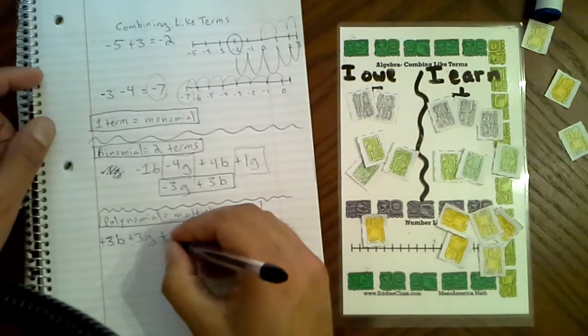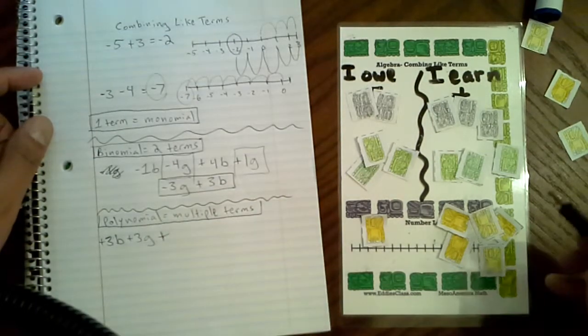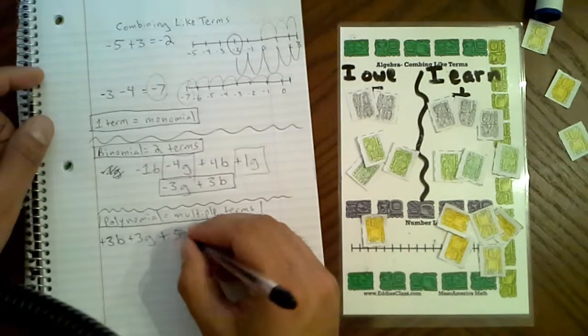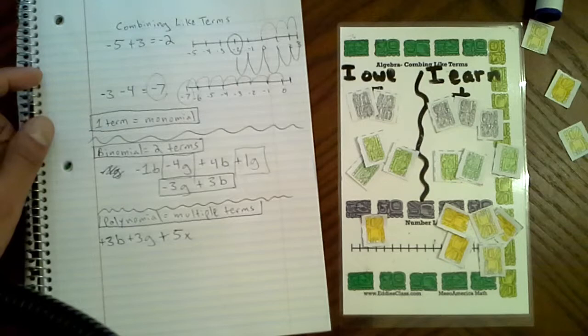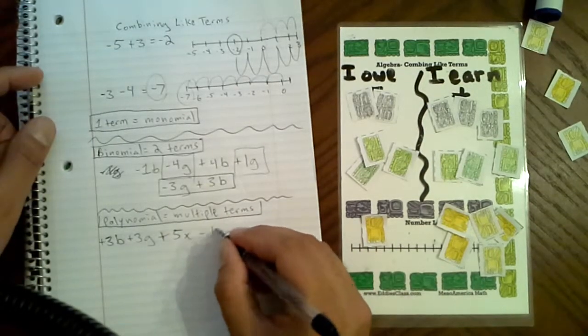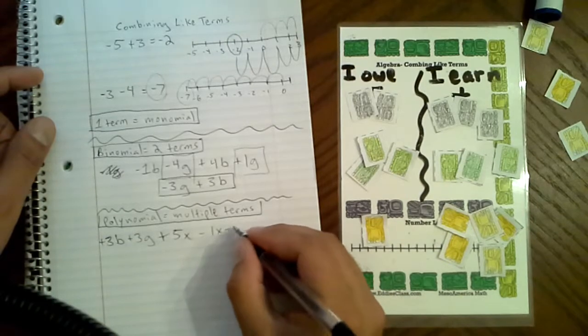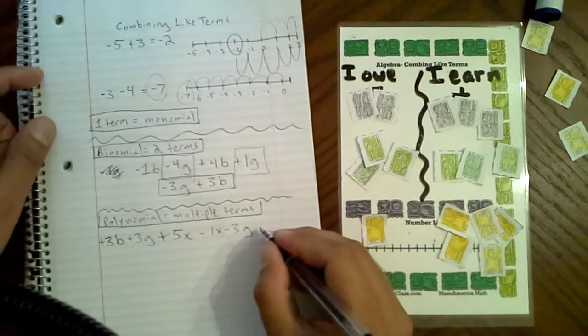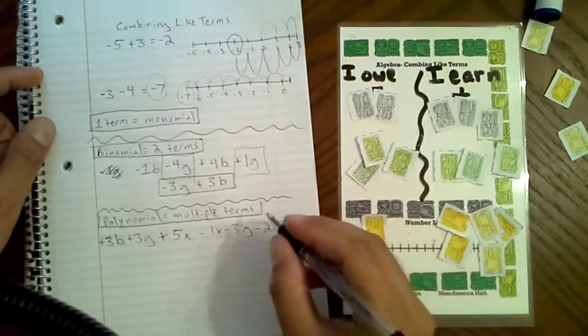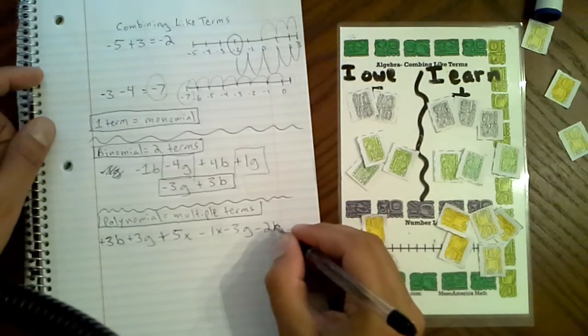What should we call it? We'll just say X, so that we don't use the G again. 1, 2, 3, 4, 5. 5X. What did we lose? We lost 1x. We also lost 3g, and we lost 2 of the black ones.